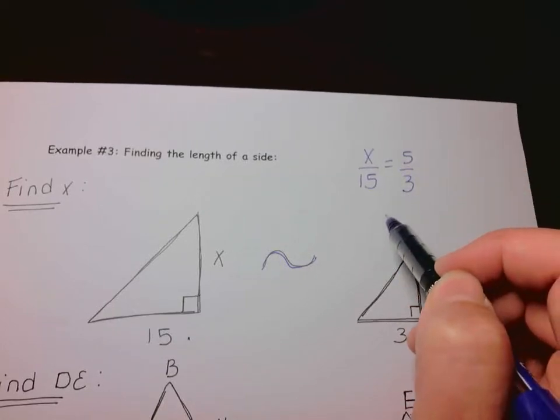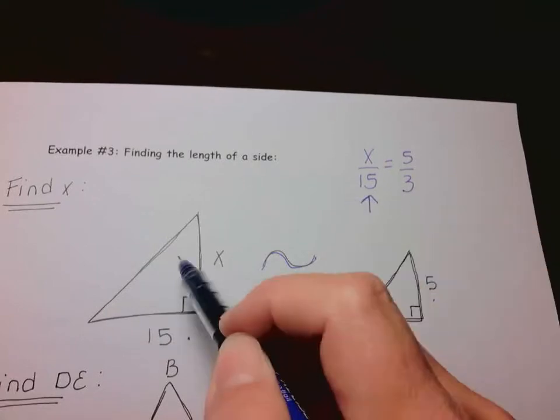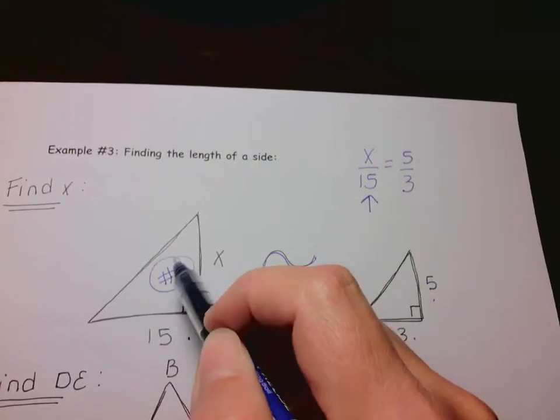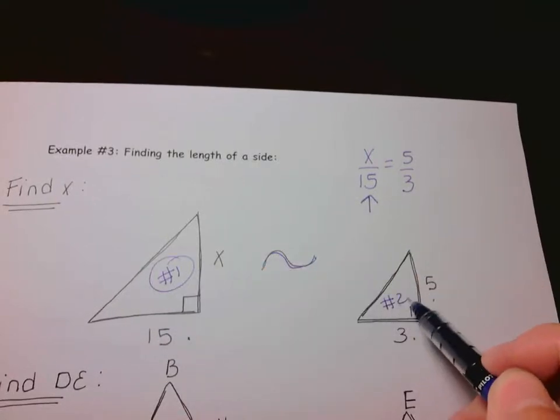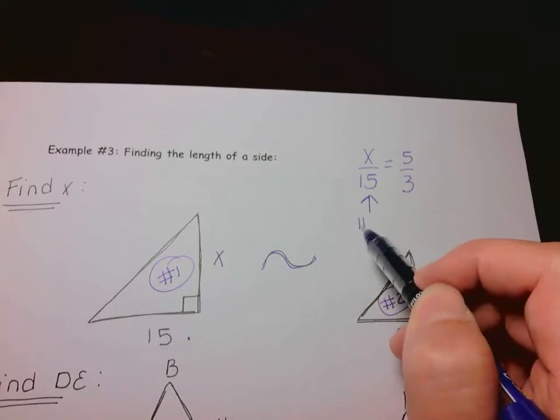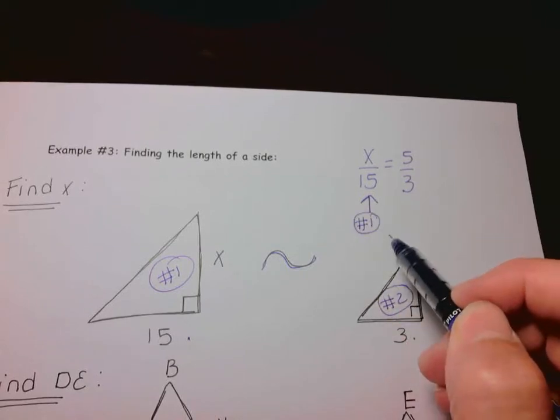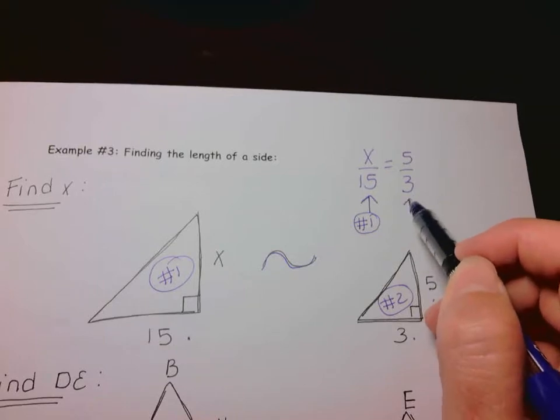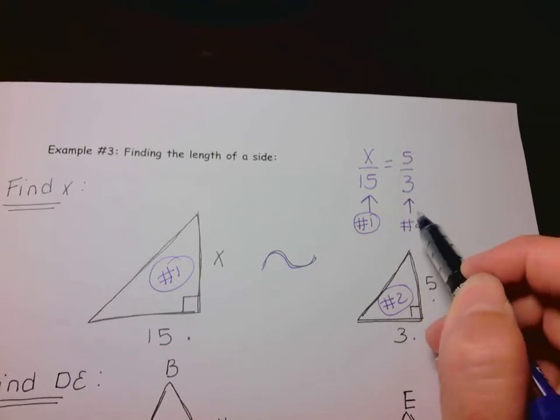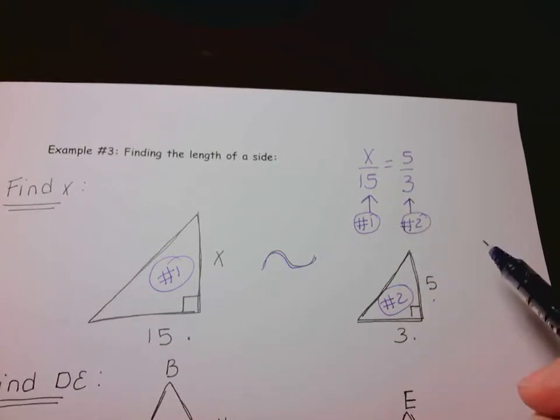So notice what I'm doing here. Let's call this triangle number 1, and let's call this triangle number 2. Here are the side lengths in triangle number 1, and here are the side lengths in triangle number 2. I'm keeping them together.